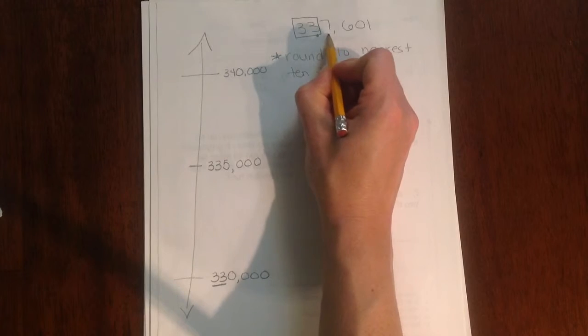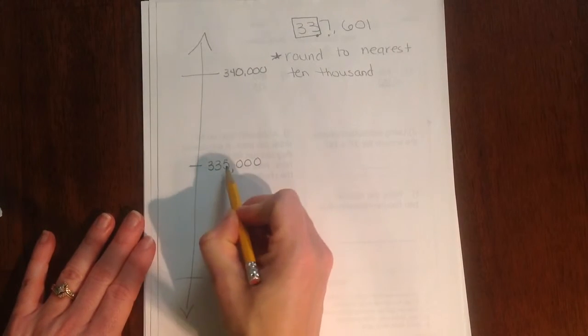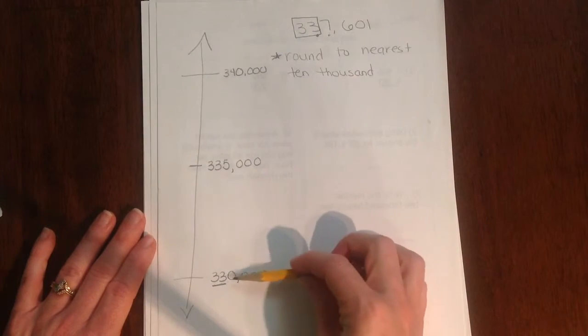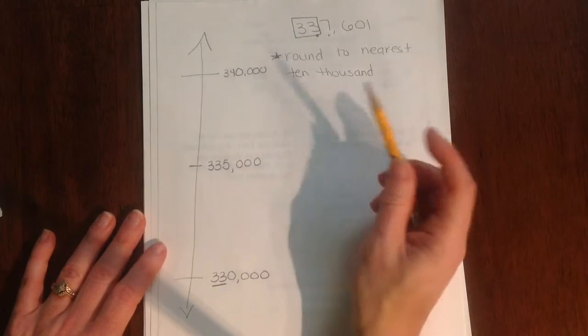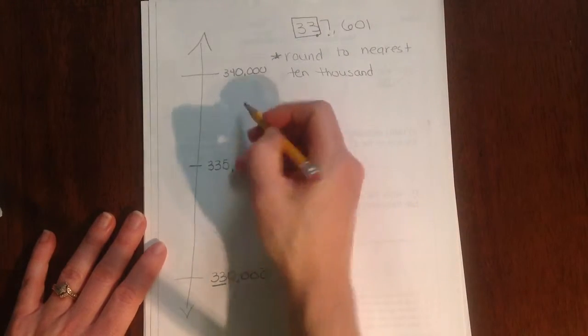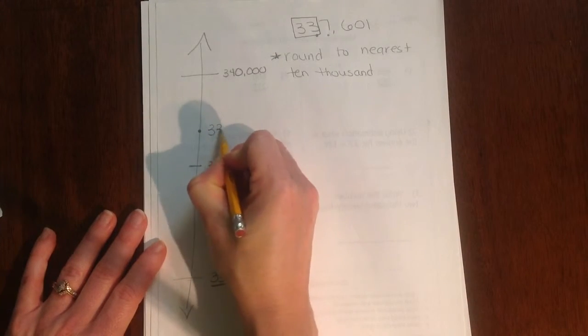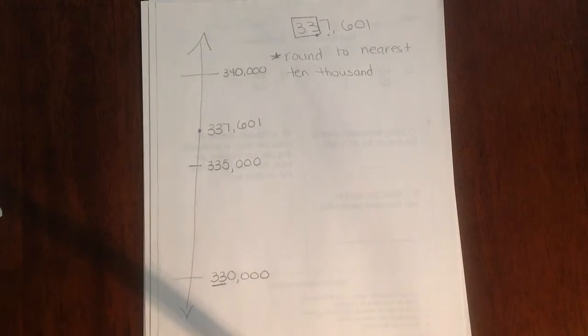But in my thousands place, I have a 7. 0, 5. Does 7,000s fall between 0 and 5,000s? I hope your answer was no. It will be above. Therefore, we place our disc and put 337,601.